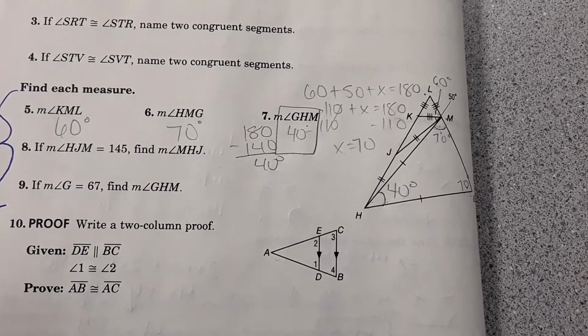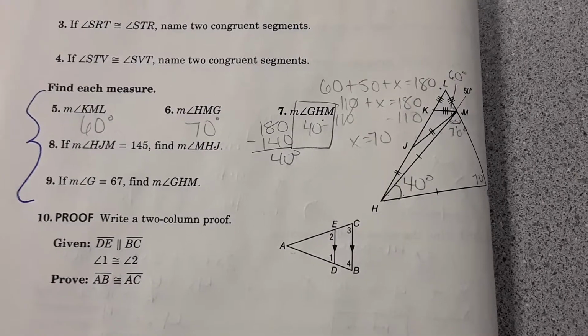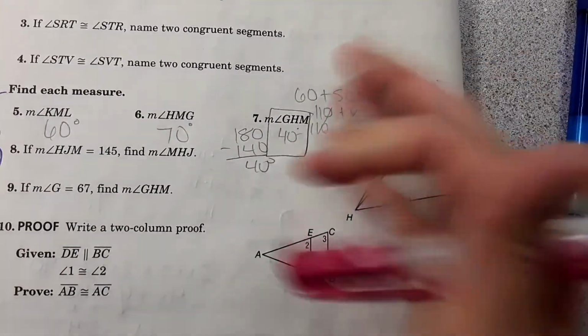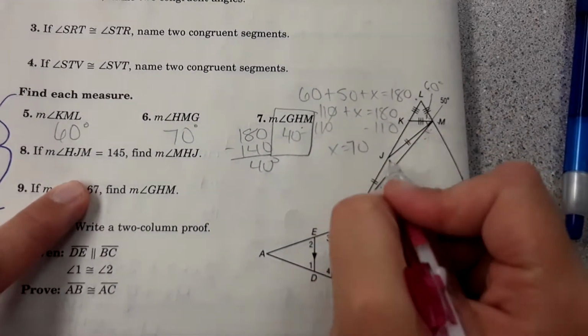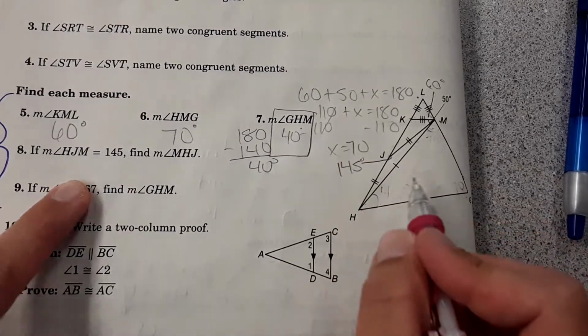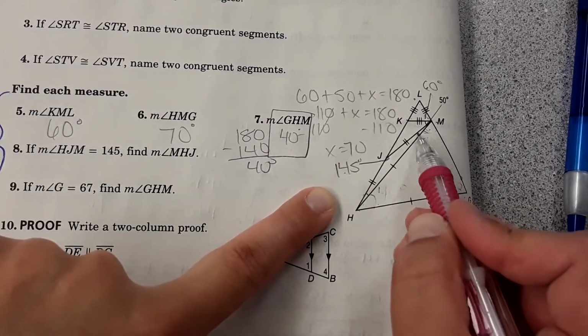Number 8. Oh, jeez. I'm going to have to erase some of my marks because it's getting crowded over here. HJM, this angle right here, saying 145 degrees. It's isosceles as well. These two angles are the same measure.